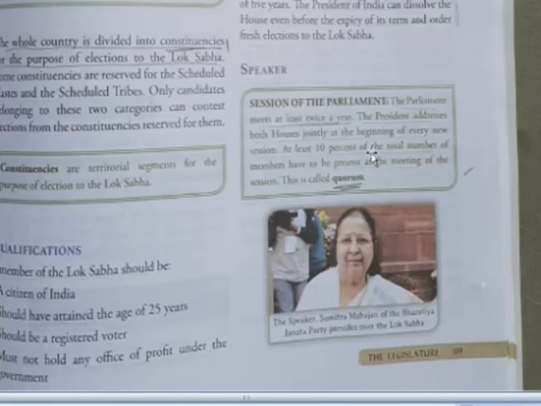So here is a very important point: quorum. What is quorum? The parliament meets at least twice a year, meaning at least two sessions should be held in any year. The president addresses both houses jointly at the beginning of every new session. At least 10% of the total number of members have to be present at the meeting of the session. This is called quorum. So remember this is an important point.